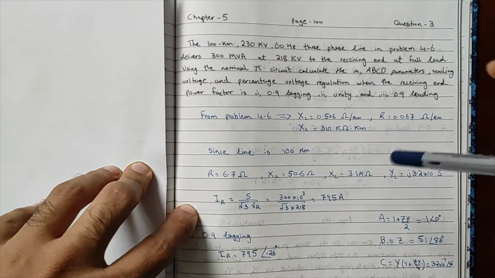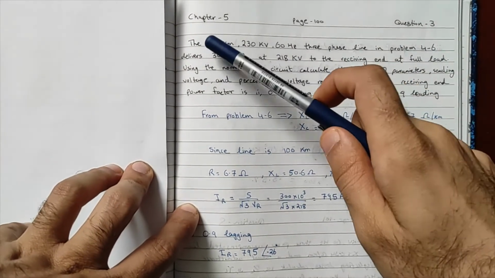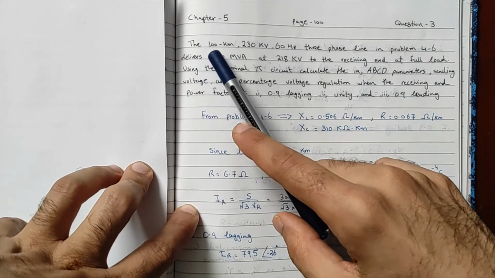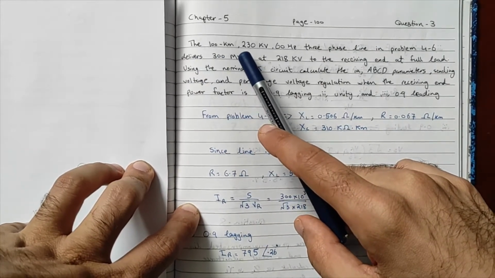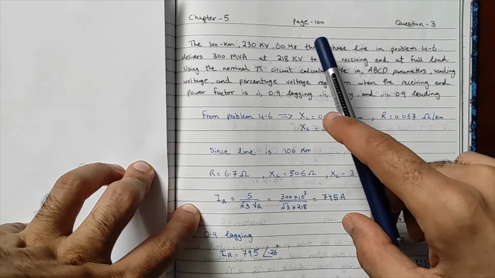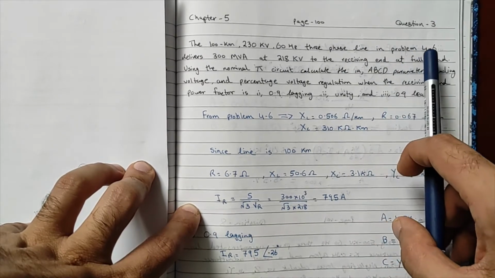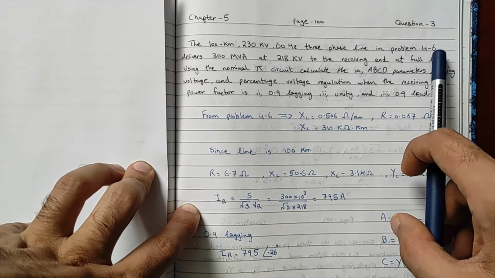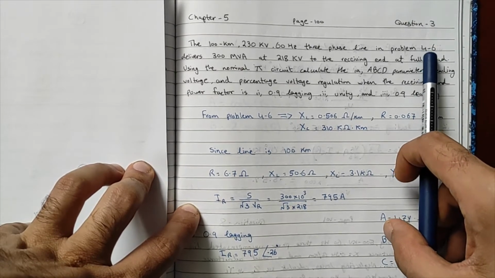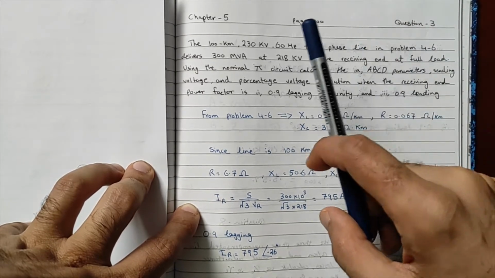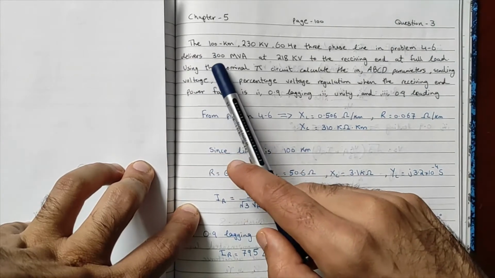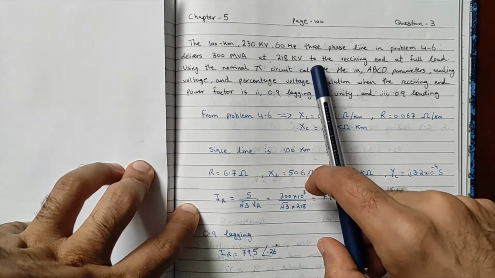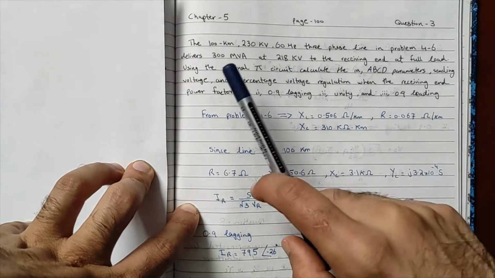This is question number 3 of chapter number 5, which can be found on page number 100 of the book. The question says that a 100 kilometer, 230 kilovolt, 60 hertz three-phase line in problem 6.46, so it's talking about question number 6 of chapter number 4, the same problem, delivers 300 megavolt ampere at 218 kilovolt to the receiving end at full load.